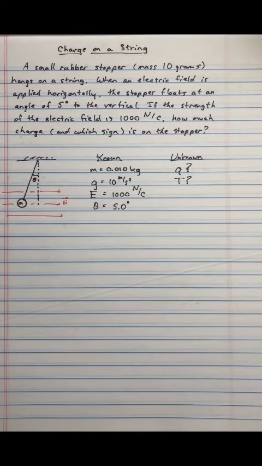I'm your host, Dr. Christopher Sorolla, and this is a program in which we show you how to set up and solve introductory physics problems. Today we're taking a look at static electricity.